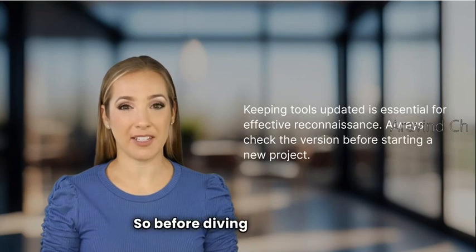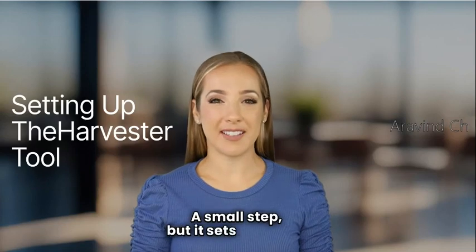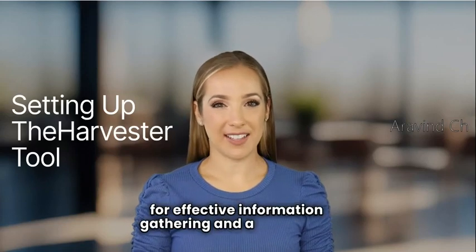So, before diving into my next project, I always check this. A small step, but it sets the stage for effective information gathering and a successful assessment.